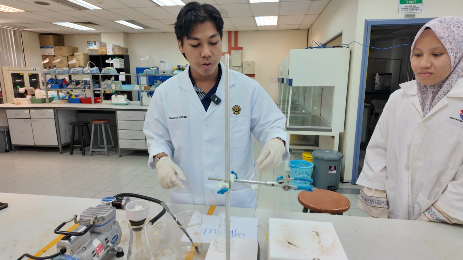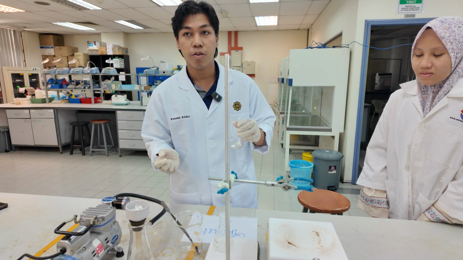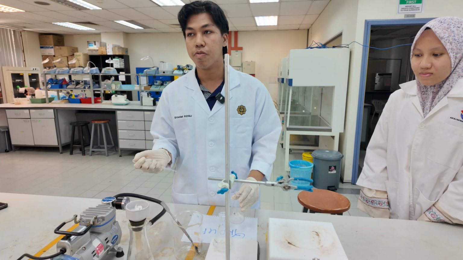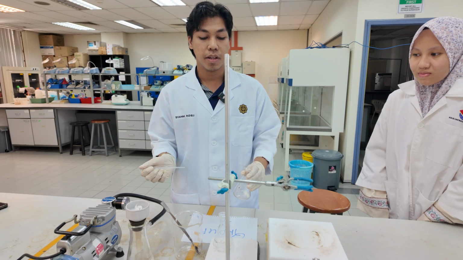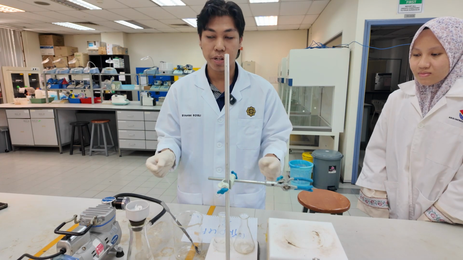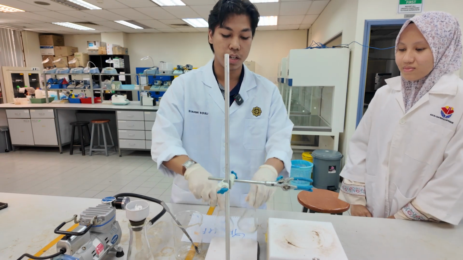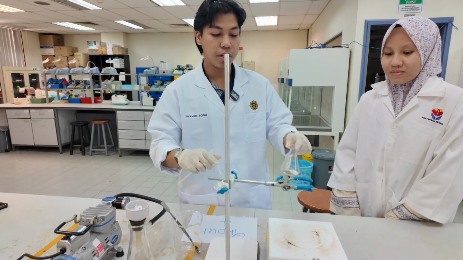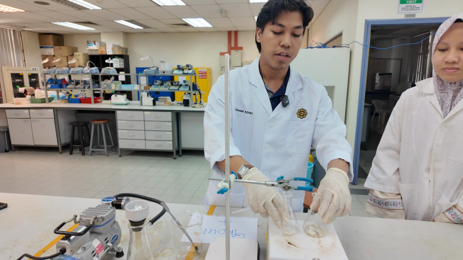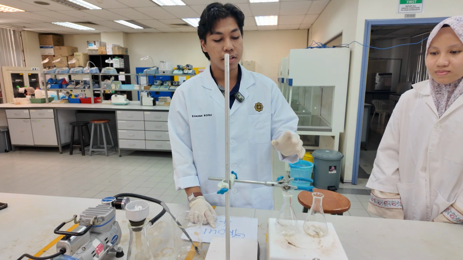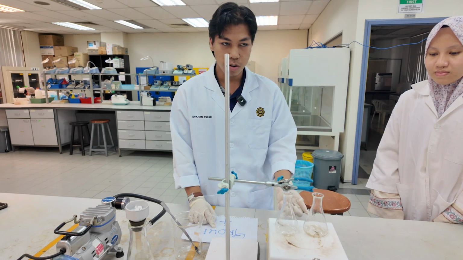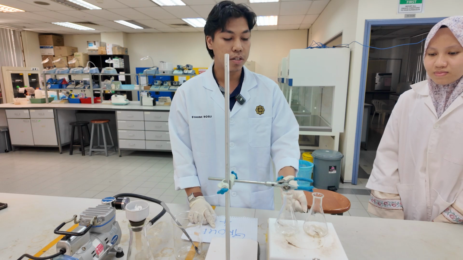Then after that, for the single flask, we need to put 5 milliliters of hexane. After we have put those two solutions in these two flasks, we need to put them on the heating plate, turn on the heating plate and let it boil.